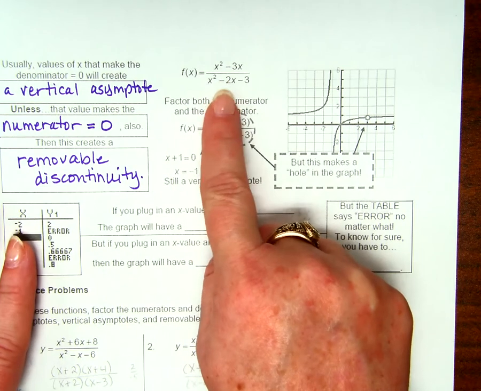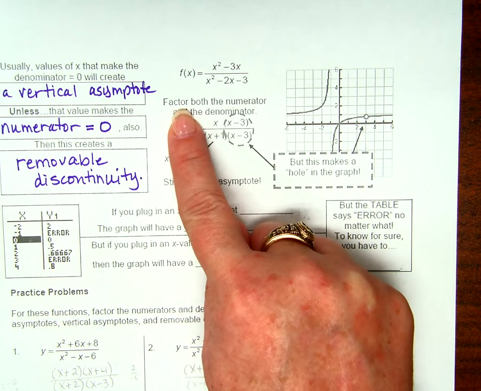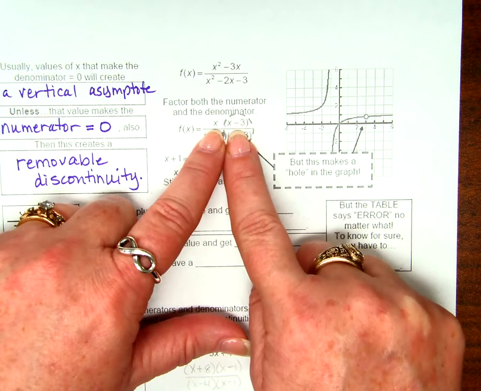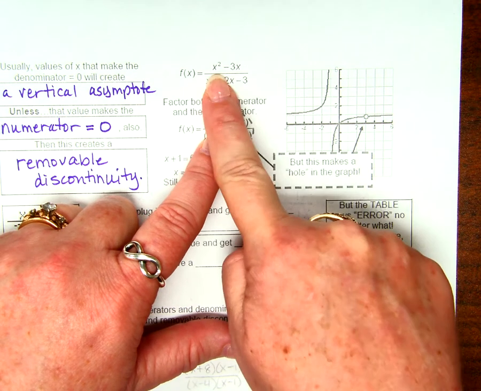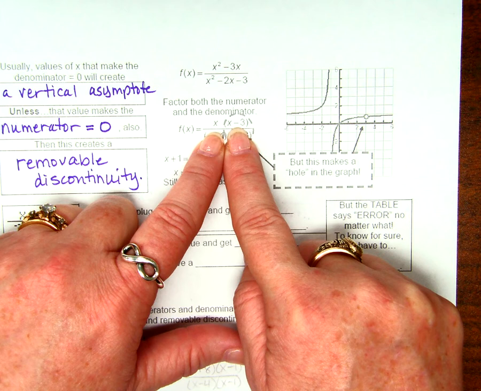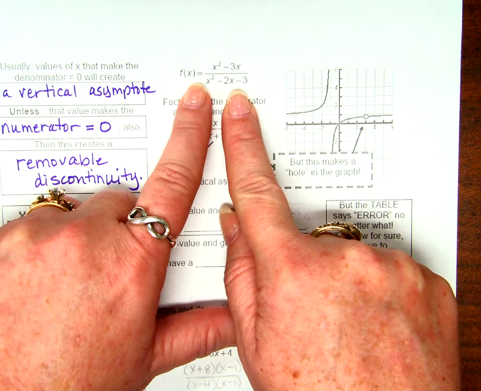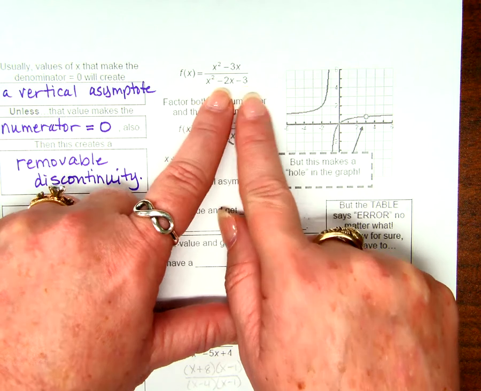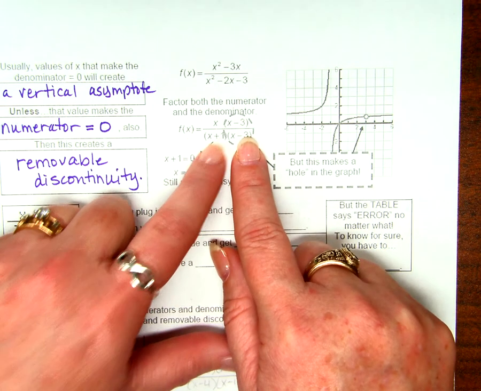We're given this problem right here for our third example. Okay? The directions are to factor the numerator and the denominator. But they did it for you because they want us to see something. If we factor the numerator, what's common is an x. When we factor it out, we get x times x minus 3. When we factor the denominator, remember that's a trinomial with a leading coefficient of 1. So we say what multiplies to be negative 3 and adds to be negative 2? What is it? Negative 3 and positive 1.